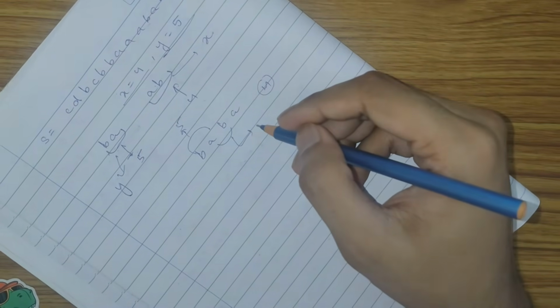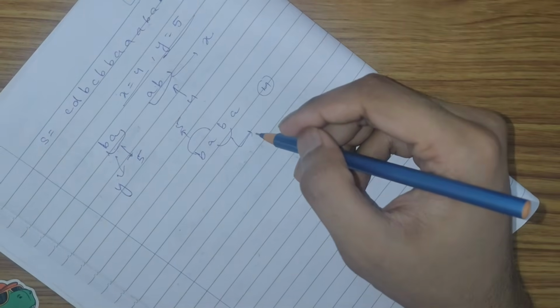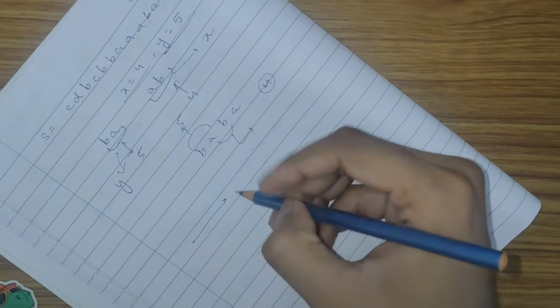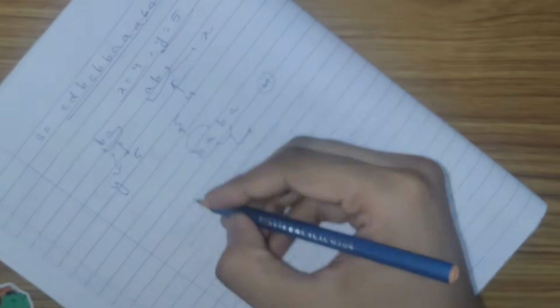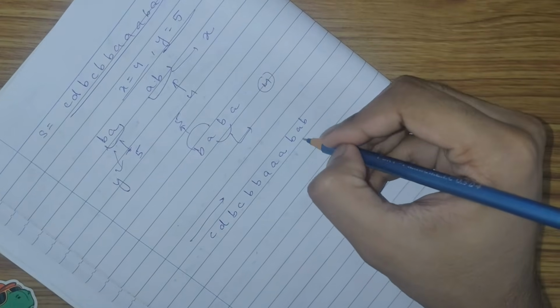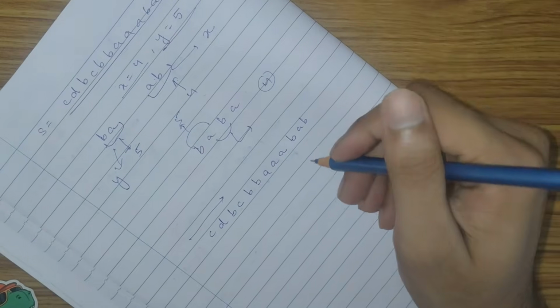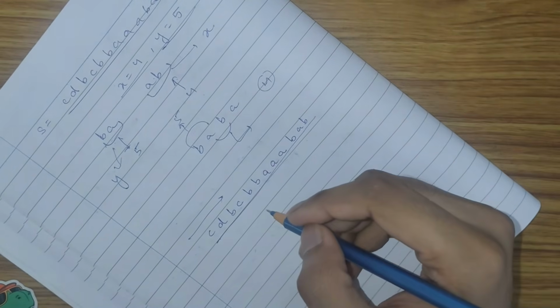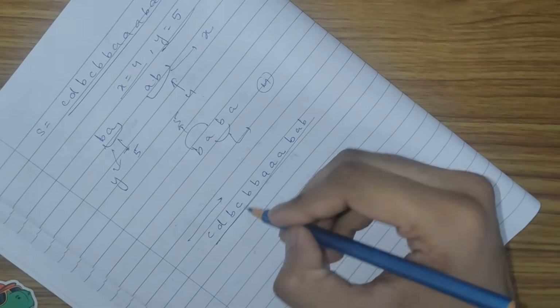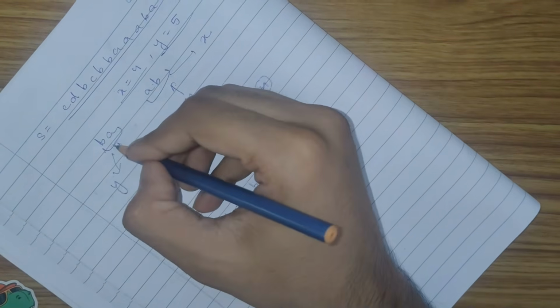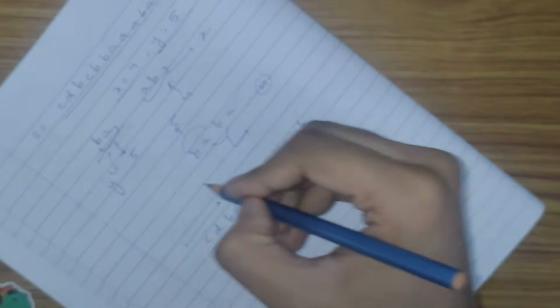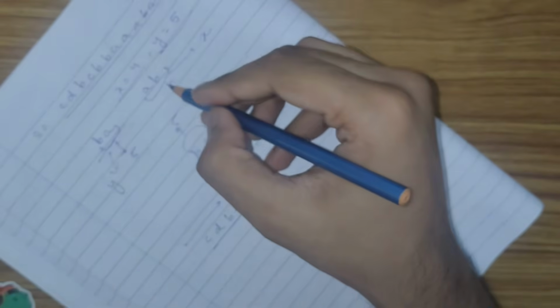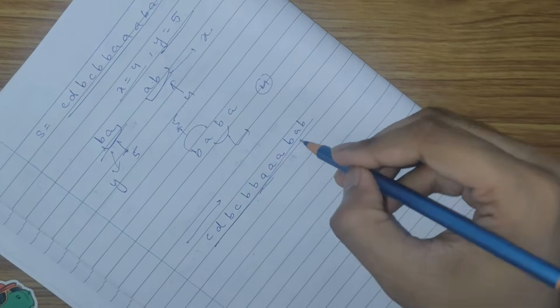So in this question we can simply traverse the whole string and find the maximum point. If we have a maximum point in BA, then we'll remove BA first. If we have a maximum point in AB, we'll remove AB first.